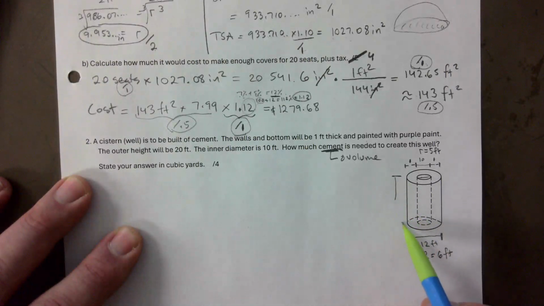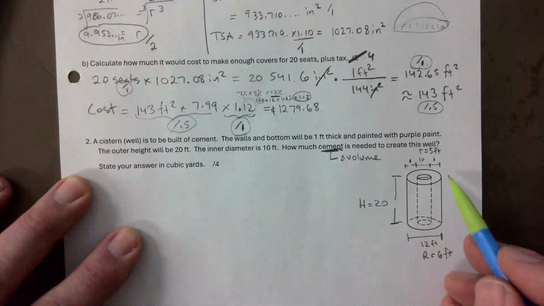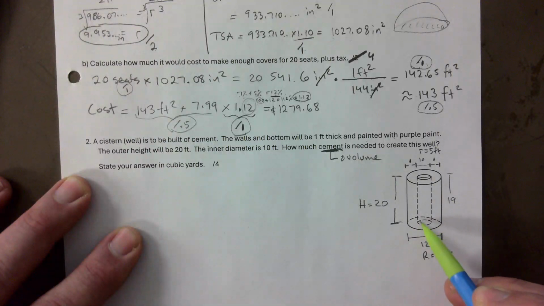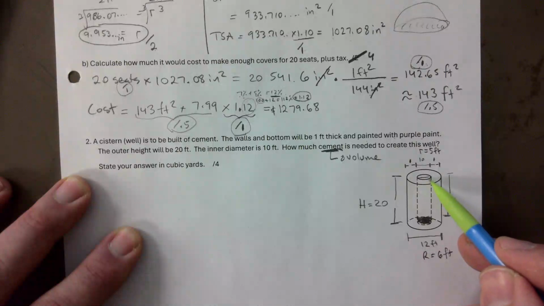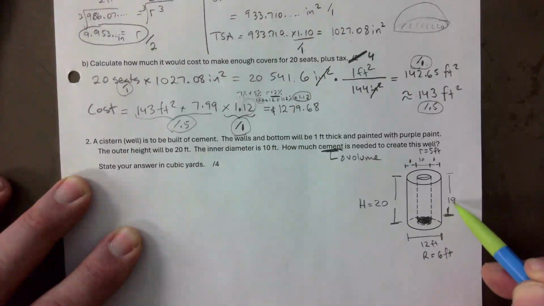It's 20 feet in height, so this is 20, that'd be capital H. What about the inside here? How tall is that? 19. Did you catch that? Because this is a little deceiving. Technically, at the bottom, there's a 1 foot gap here. So if we just go from the top, the hole down the well, it just goes 19 feet this way.